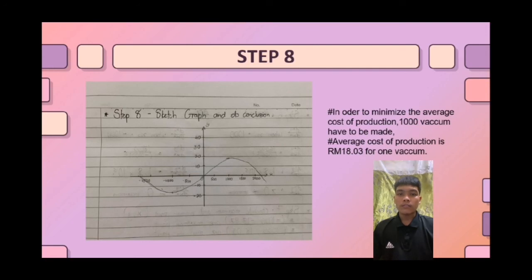So the graph should be like this, and the conclusion is, in order to minimize the average cost of production, 1000 vacuums have to be made, and the average cost of production is RM18.03 for one vacuum. That's all for me.